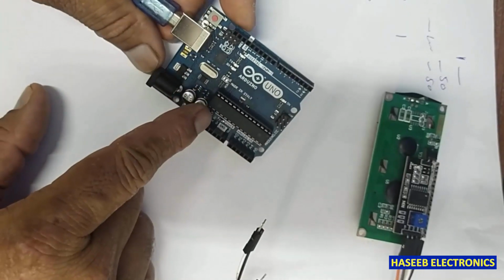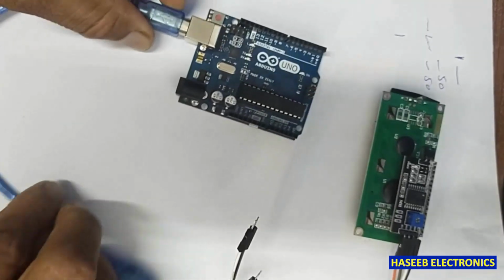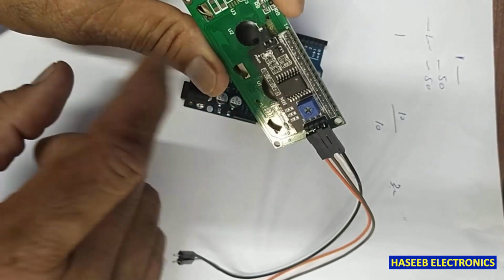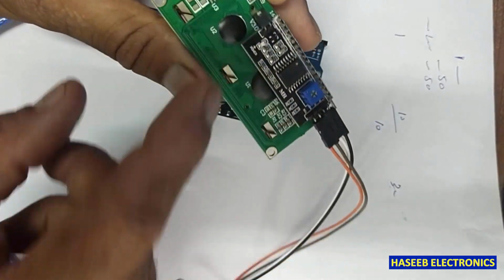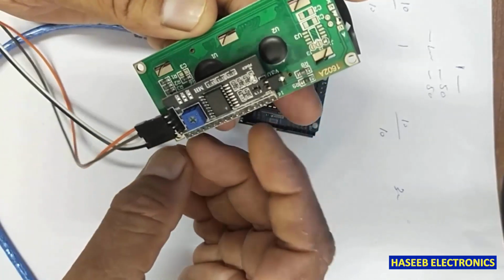Here I have this Arduino Uno board. It is using the Atmega 328 IC. I am using a USB cable, and here it is a 16 by 2 1602A LCD with an I2C bus interface.